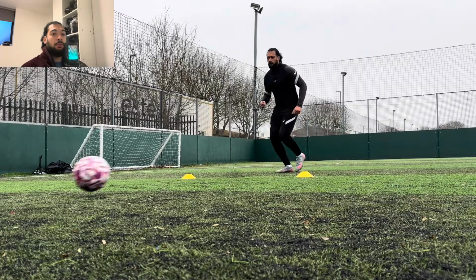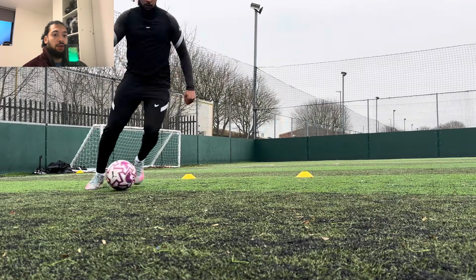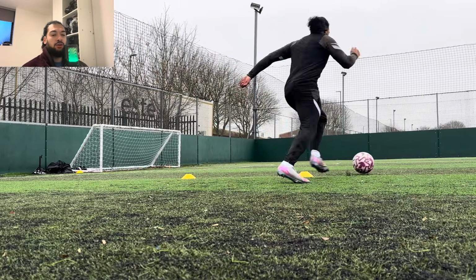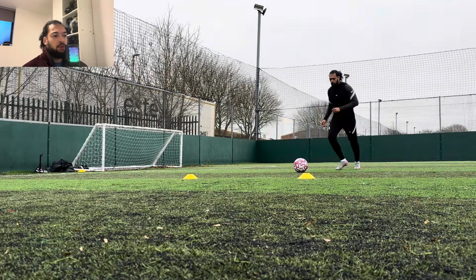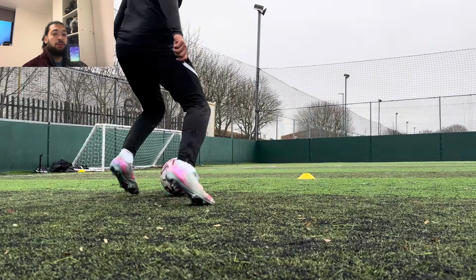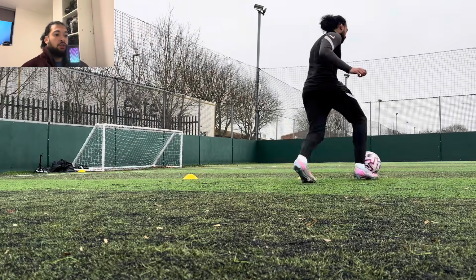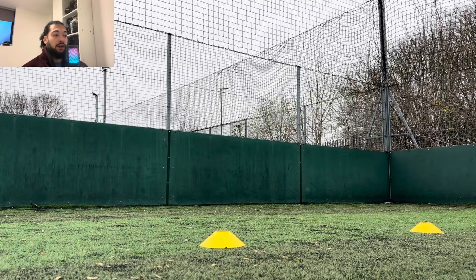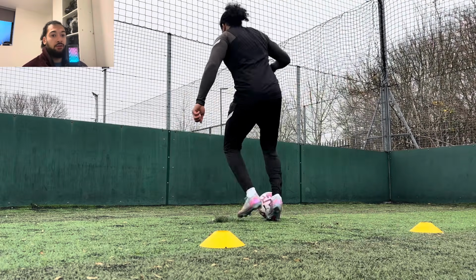So in this lesson, I'm going to be breaking down how to dribble under pressure. If you find yourself always losing the ball when your back's towards goal, or when you're really pressured with limited space, this lesson should be able to help you out. There's two key principles that we want to pay attention to that's going to make all the difference.